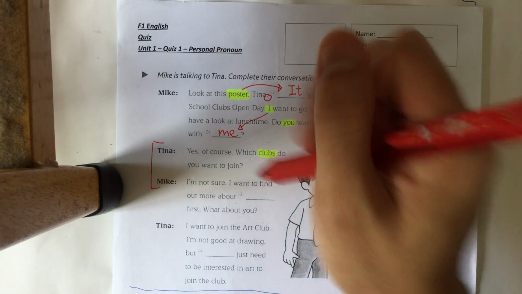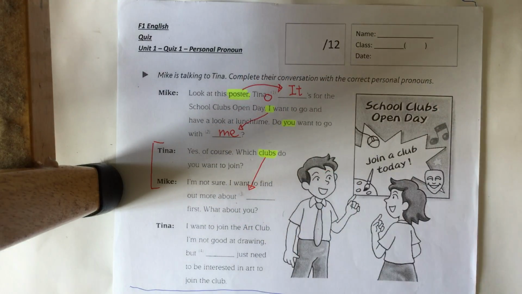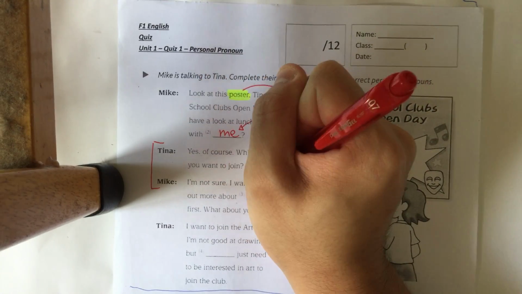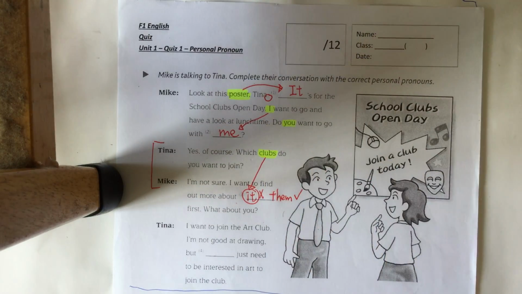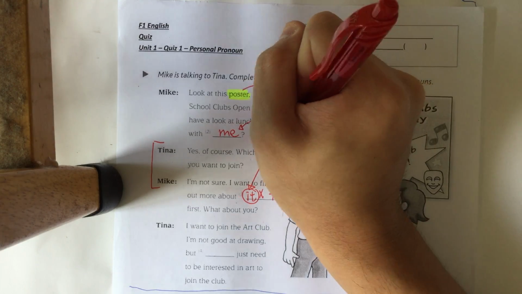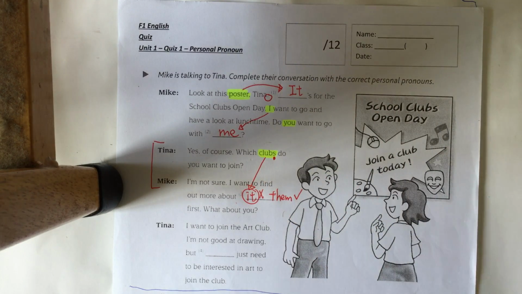What about you? So here we are trying to use a pronoun for clubs. What can we use to describe clubs? The answer is not it. The answer should be them, T-H-E-M. You know why? Because we have more than one club. So we cannot use it, and we cannot just simply add an S. We have to make it plural. And if you want to say plural, it must be them, T-H-E-M.